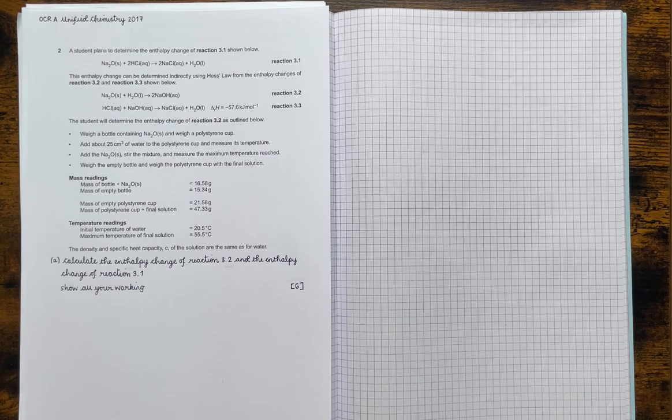Today I'm having a look at an OCR A question that comes from one of the unified chemistry papers, which is the third paper that you would sit at the end of year 13. And I'm having a look at this question, which is also applicable for those of you studying AQA as well. It is thinking about enthalpy changes. We've also got the need to draw a Hess's law cycle.